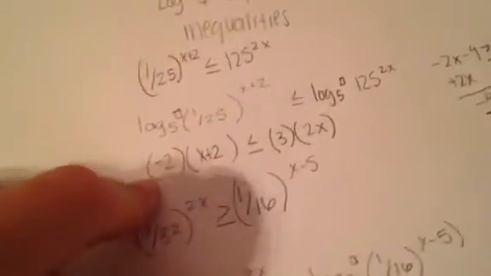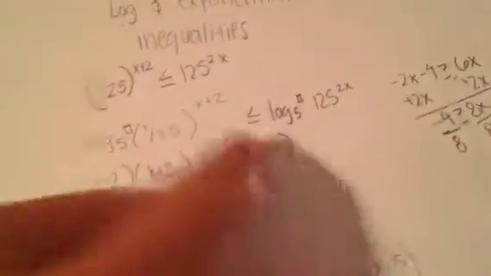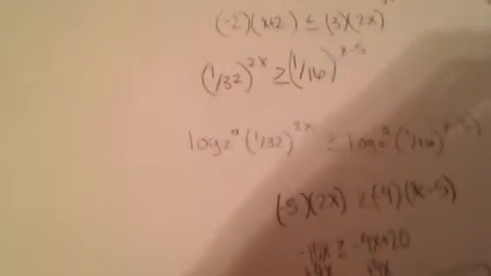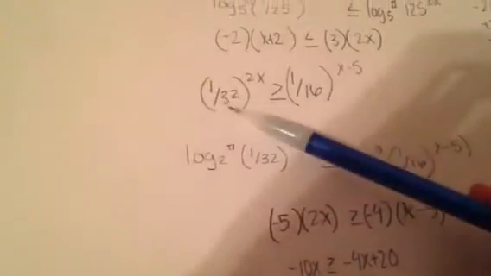Again, all you have to do is find common logs, and after that, you bring them down, then combine them, and then it's common algebra from there. I think we all know how to do common algebra. So, let's move on to the next one.